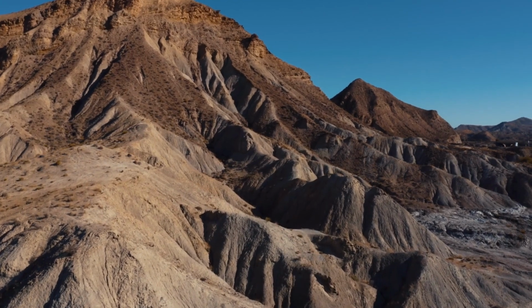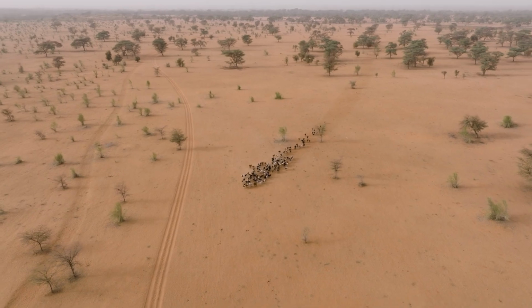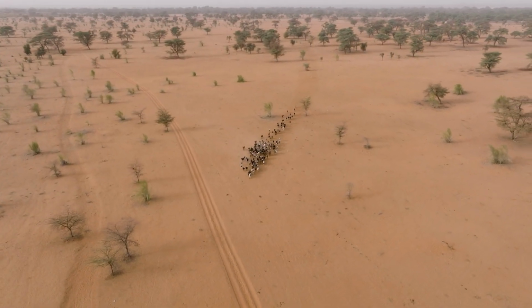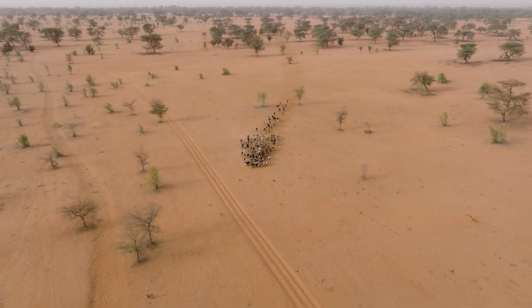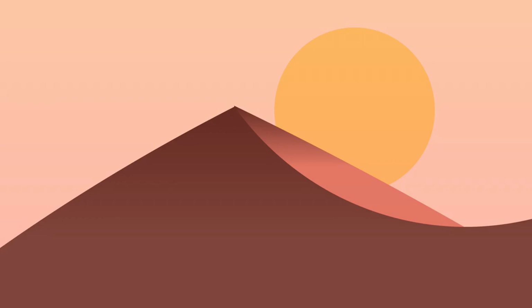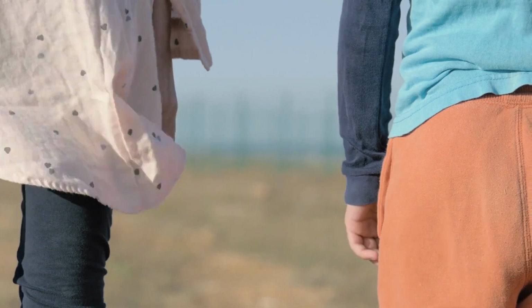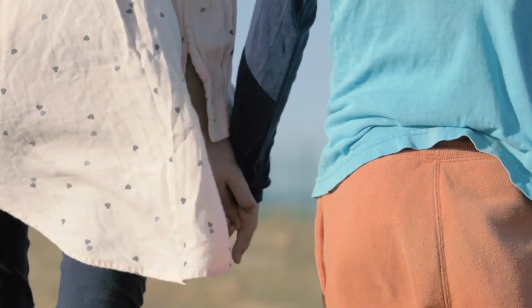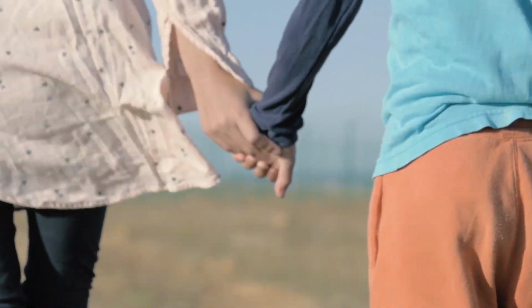Migration is another consequence of desertification. As people lose their livelihoods and face increasingly harsh living conditions, they are forced to move to urban areas or other countries in search of work and better living conditions. This migration can strain resources in receiving areas, leading to social tensions and competition for jobs, housing, and services. The displacement of people creates humanitarian crises and increases the burden on already vulnerable populations.